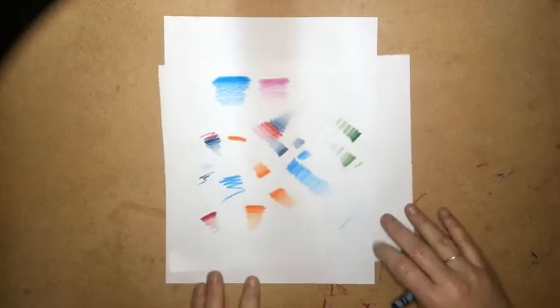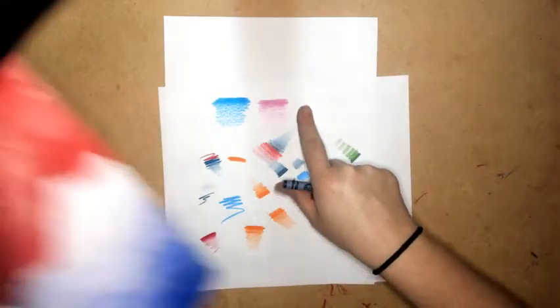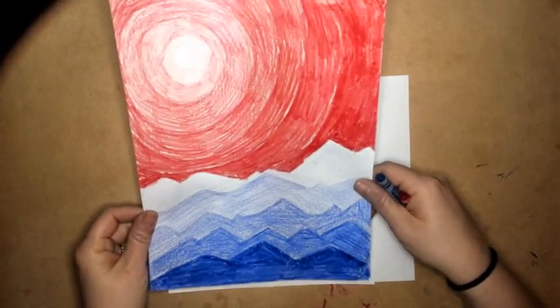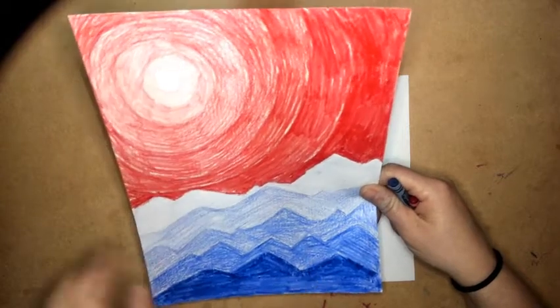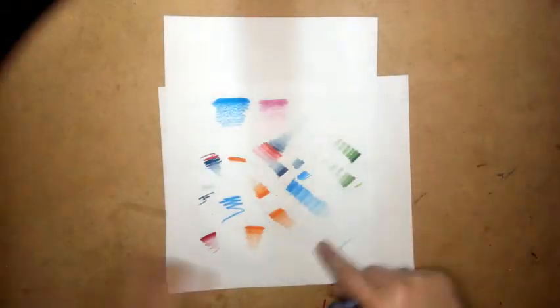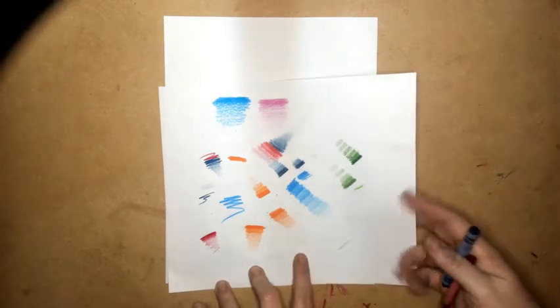I went ahead and tested a bunch. So here we have a couple examples of crayon. Here, the final example that I showed you earlier was all done with crayon, just one red crayon and one blue crayon. And then I tried out a bunch of different color pencils. So remember, you have to pick one cool color and one warm color. So for this example, I'm going to do color pencils.